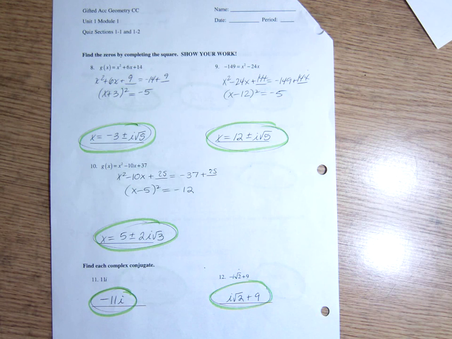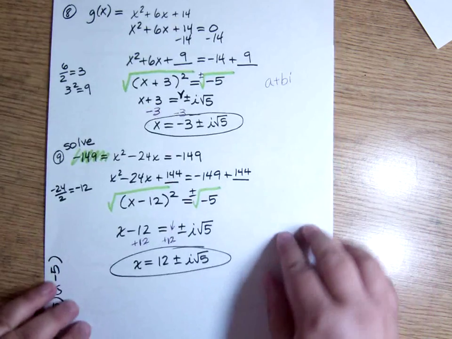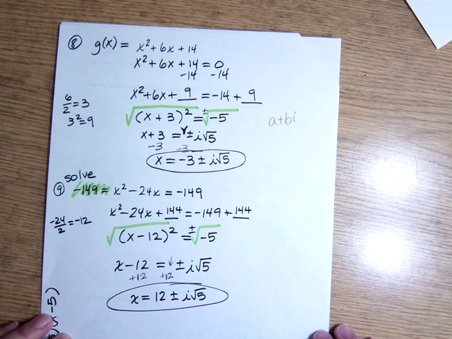However, I will show you my answers and what I got in showing my work and go through one of the completing the square ones with you. Okay? Because they all work the same way. Here are numbers 8 and 9.